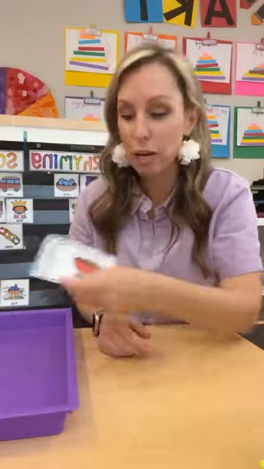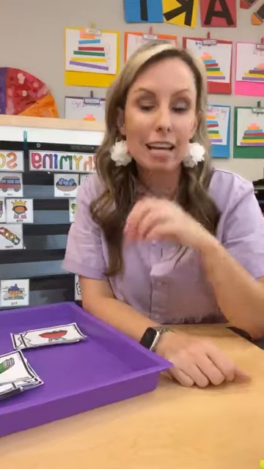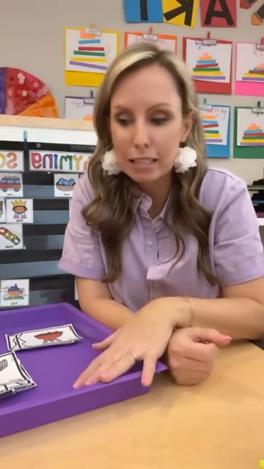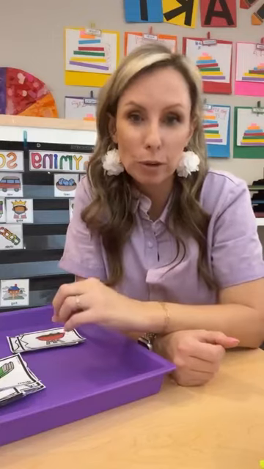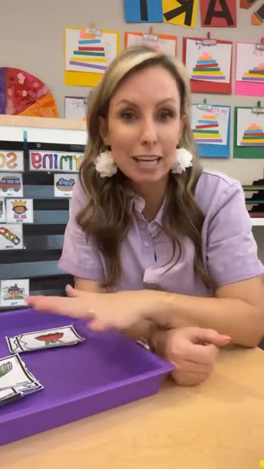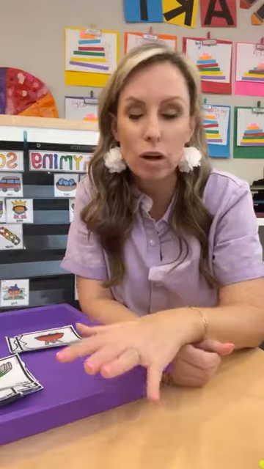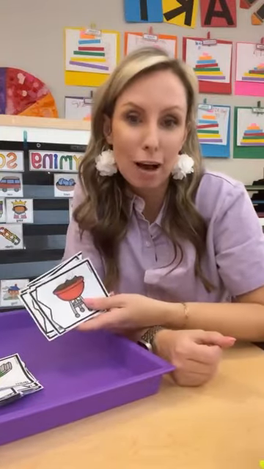And these puzzles are great. You can put puzzles in a sensory bin, like a mini sensory bin. You can put them in pocket charts. Again, figure out what your students like and do that. Maybe they like to do them on the floor. Let them do them on the floor. Maybe you want to do these during circle.